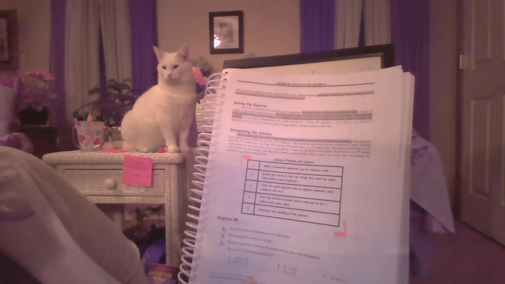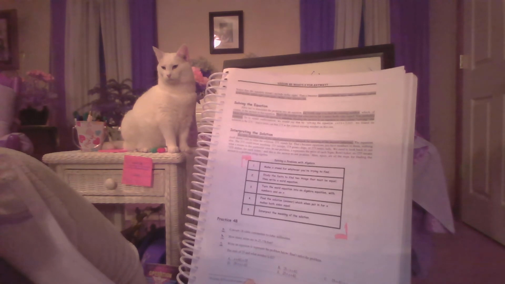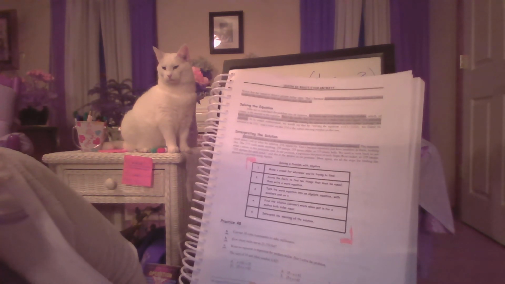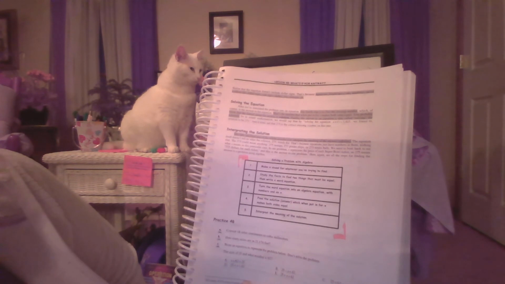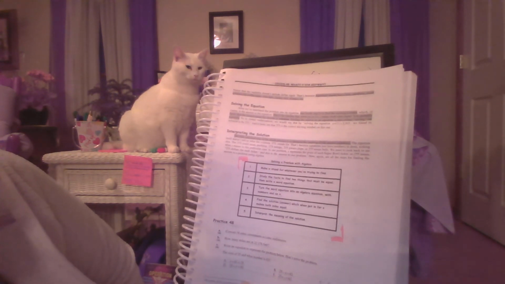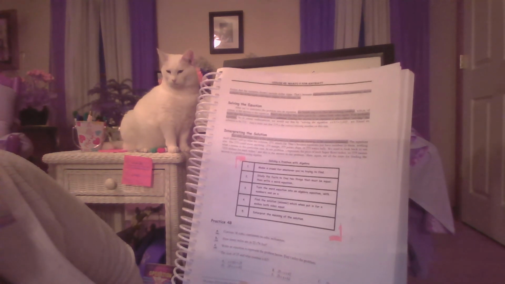Step 2, study the facts to find the two things that must be equal, and then write a word equation. Step 3, turn that word equation into an algebra equation with numbers and x, where x is the unknown. Step 4, find the solution, the answer, which when put in for x must make both sides equal. And then you interpret the meaning of the solution. So that's kind of a step-by-step if you need to figure it out.